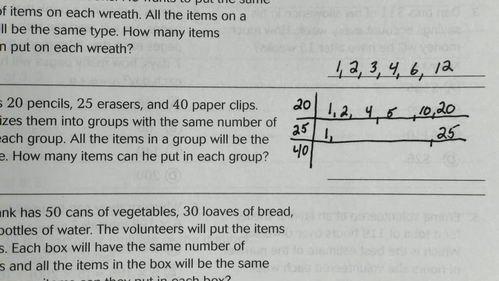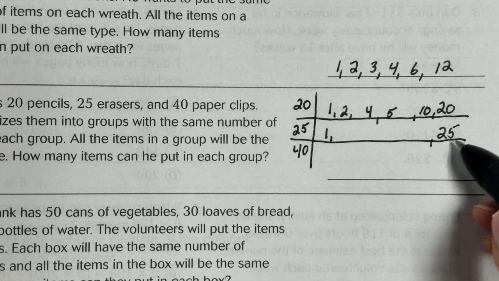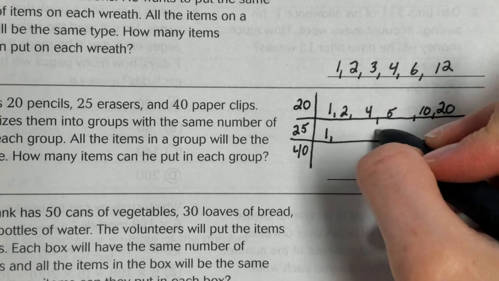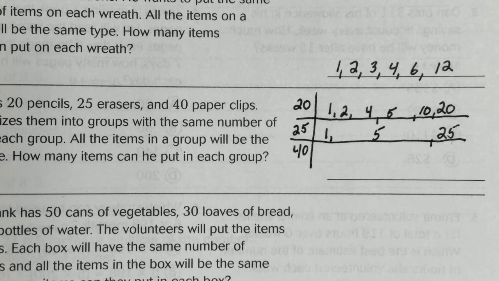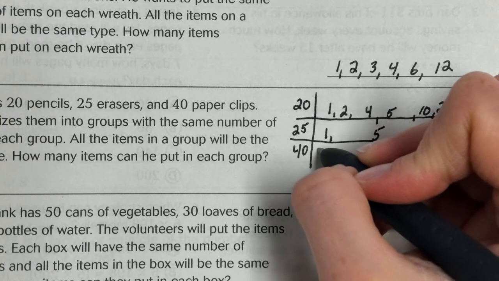What about 4? No. Because I know 4 times 6 is 24 and 4 times 7 is 28, so no. What about 5? Yes, because it ends in a 5. So 5 times 5. All right, so they've met and I'm done. Now let me do 40.